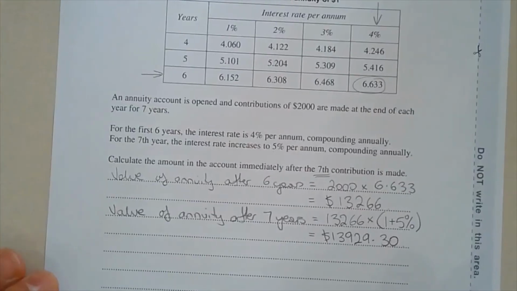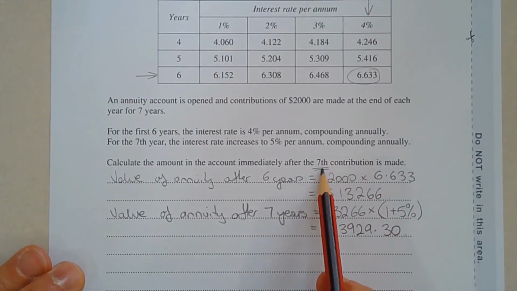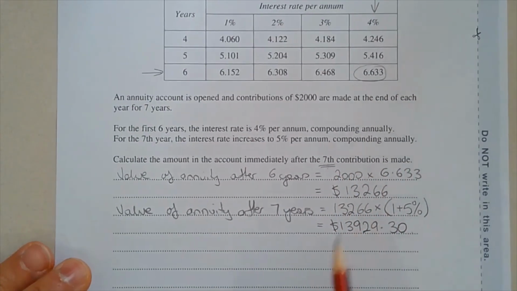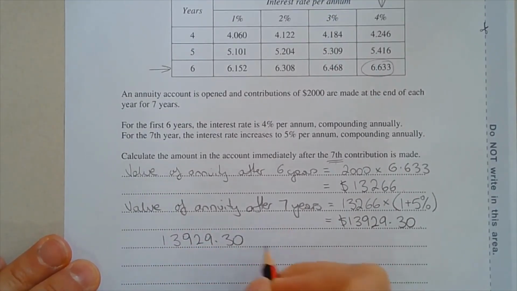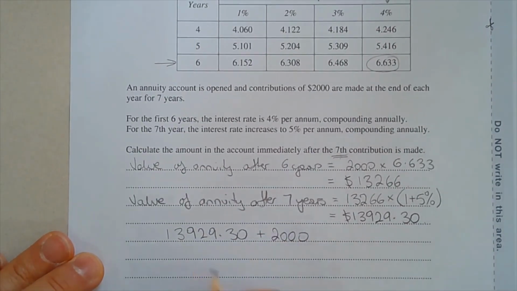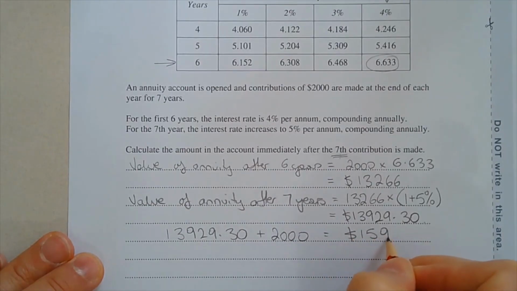Now, there's one little bit of detail there that we need to make note of. Go back to the question. It says immediately after the 7th contribution is made. That's only after 6 contributions. So we need to add the last contribution, plus $2,000, and that's going to be equal to $15,929.30.